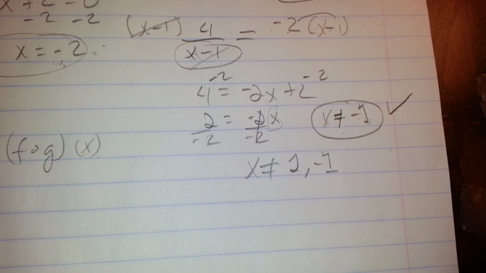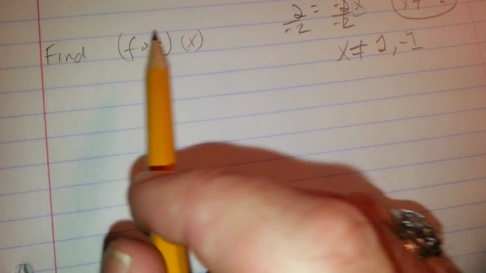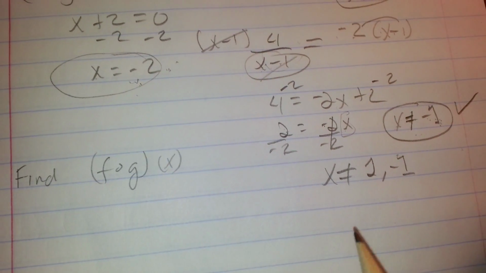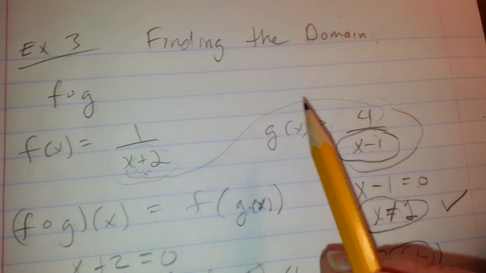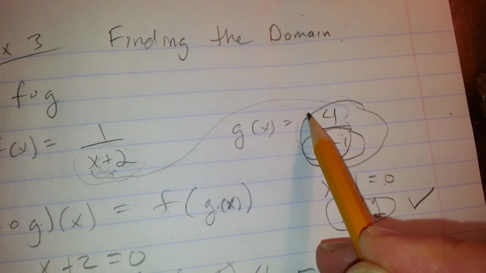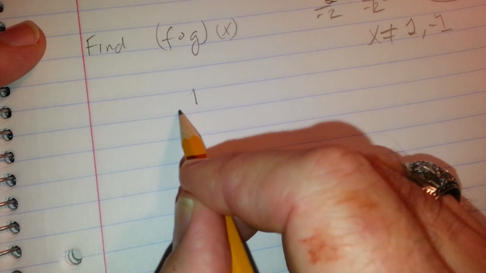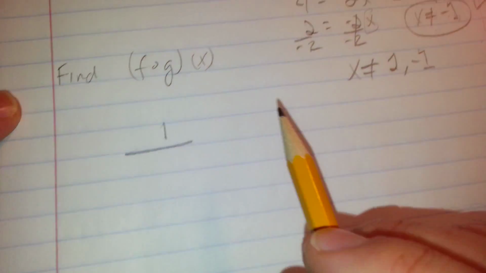And finally, I'm just going to find the whole function here. This function here is going to go right here. So I will have 1 over, what do I plug in for x?